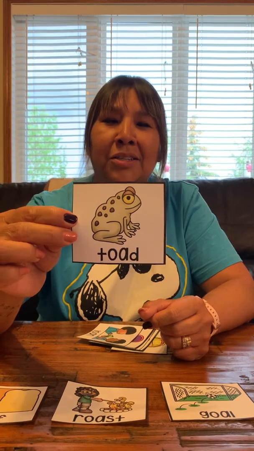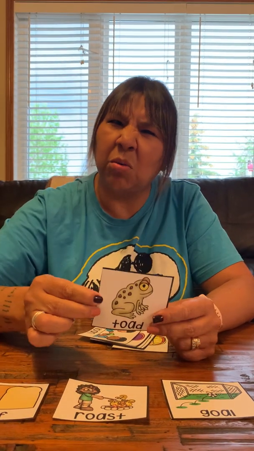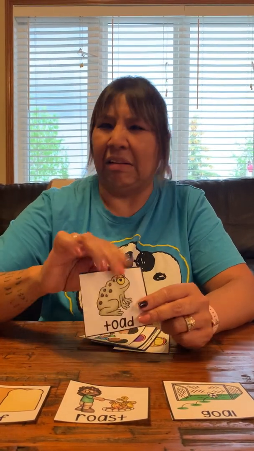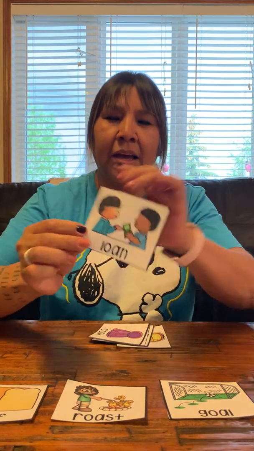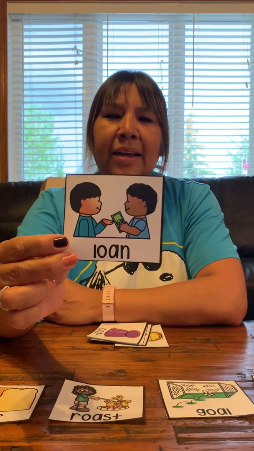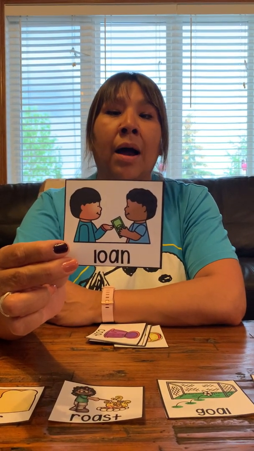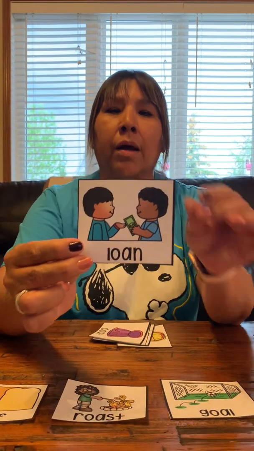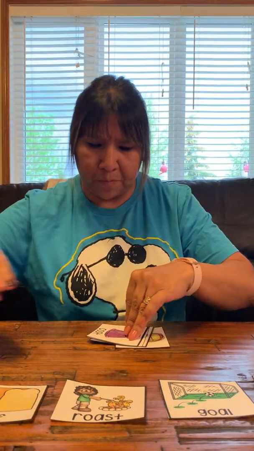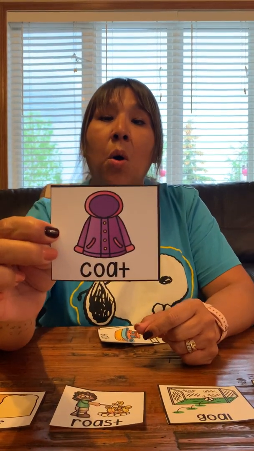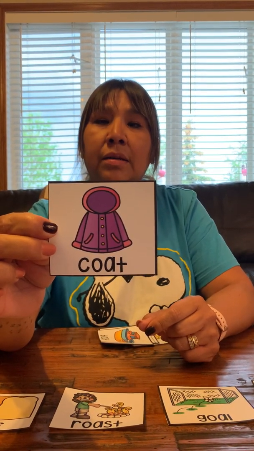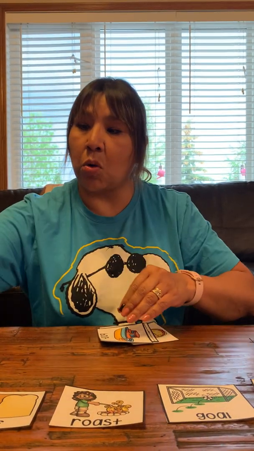Toad. Do you like toads? Yucky. But they're all creatures we have to like. I will go to the bank and get a loan. Okay, here we go. I will go outside and wear my coat if I am chilly or cold.